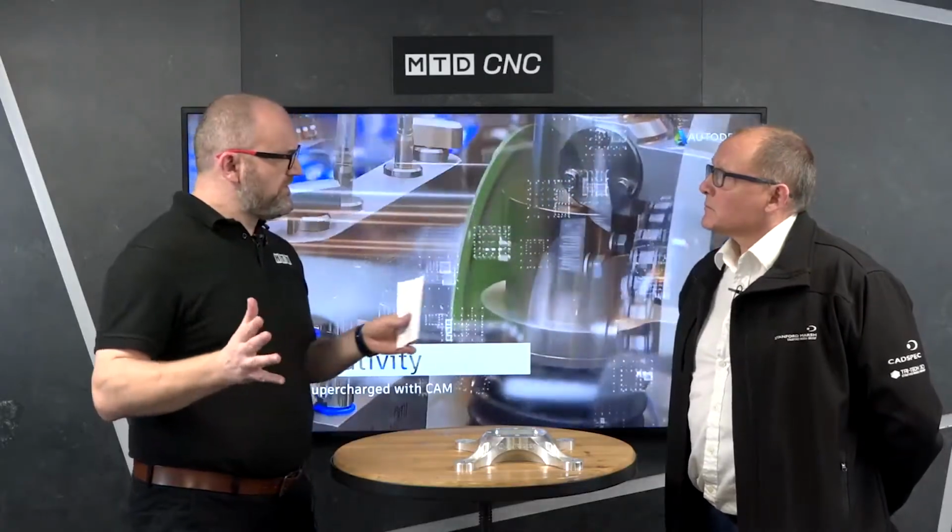And where does it fit within the Autodesk group of products? It can fit right the way through. Initially, if you were, for example, taking in scan data, it's got some very nice algorithms in there to fix scan models that you can then export into Fusion if you wanted to add features onto that scan data.